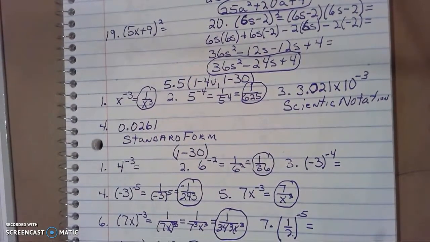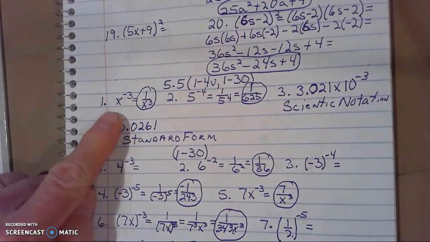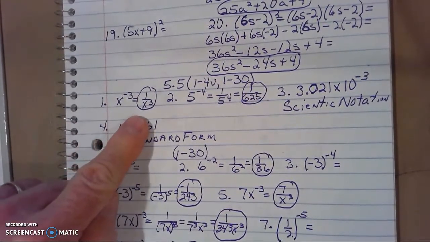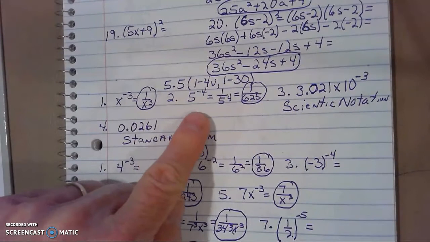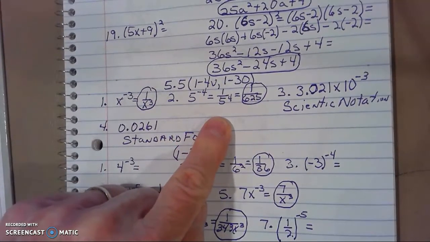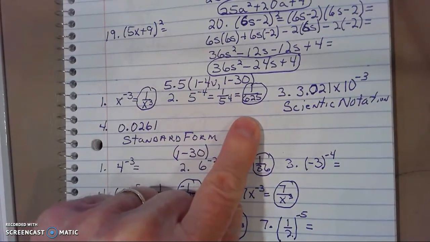5.5 works with negative exponents. X to the negative third. To get rid of that negative exponent, you move it to the other part of the fraction, 1 over x cubed. 5 to the negative fourth. To get rid of the negative exponent, you make it 1 over 5 to the fourth. And 5 to the fourth is 625.